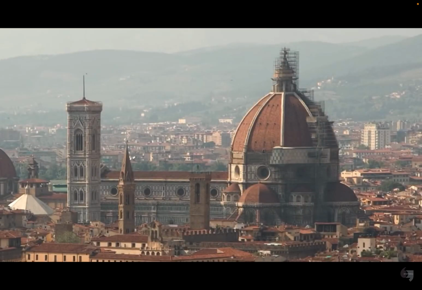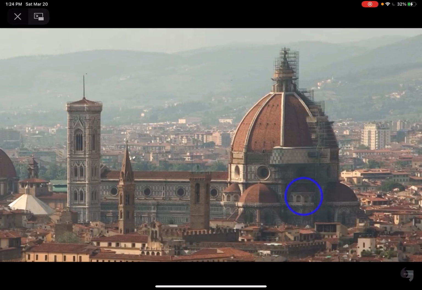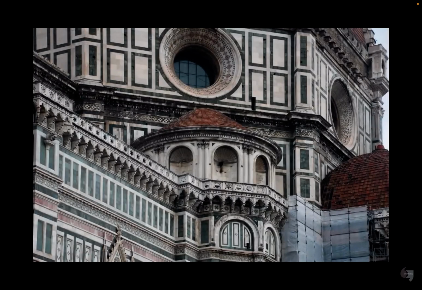Because the church itself is fairly Gothic, because it was made in the 1200s and 1300s, but the dome is not made until later. If you look closely, you can see these exedrae or blind tribunes that Brunelleschi added around the outside of the dome.